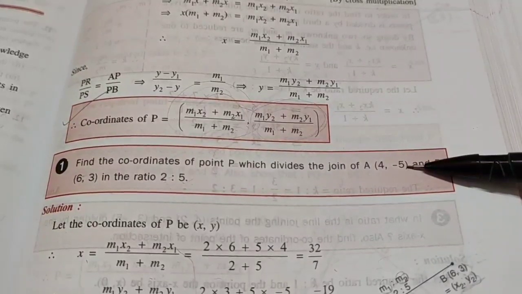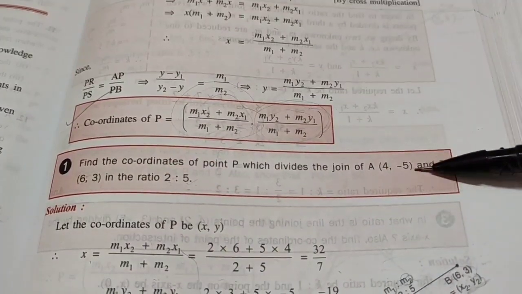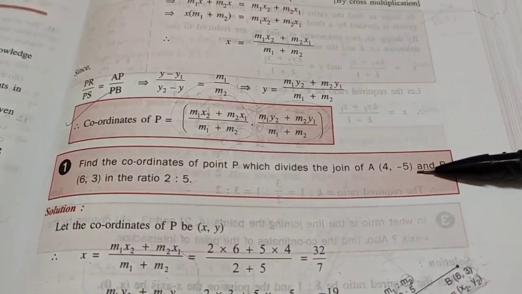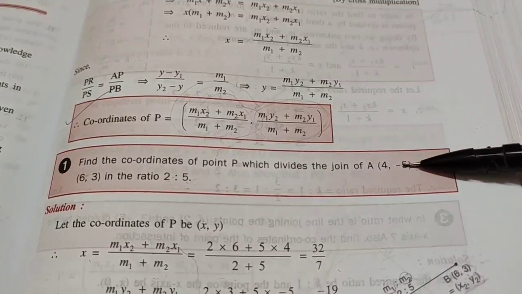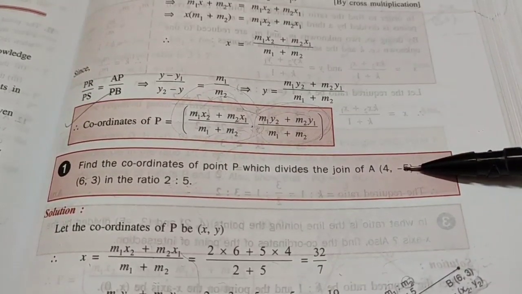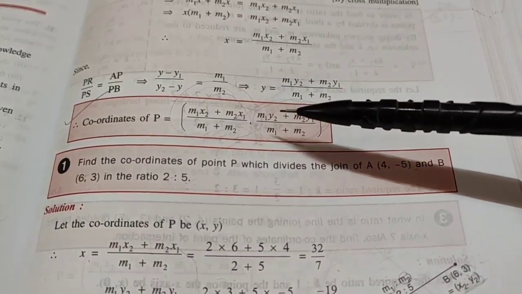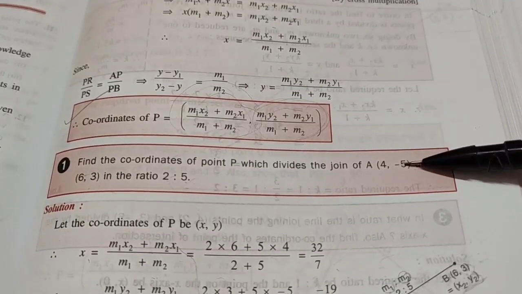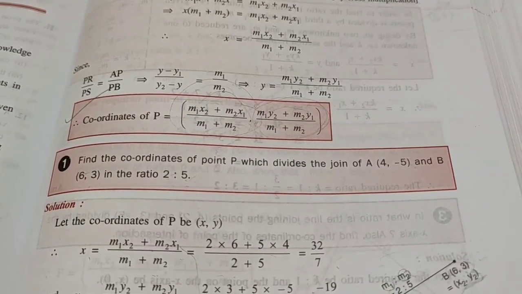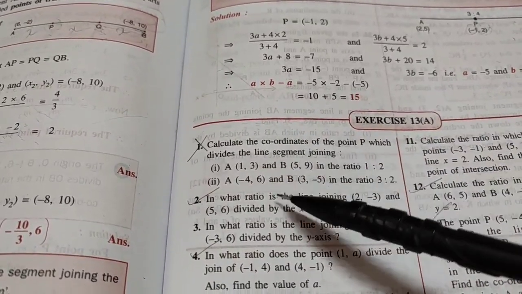So if you take this as x1, y1 and x2, y2, that is also fine. But make sure that if this is x1, this is y1. So if I said that x2 is 4, then minus 5 would also be y2. In exercise 13A, question 1 is very easy, so let's skip it.